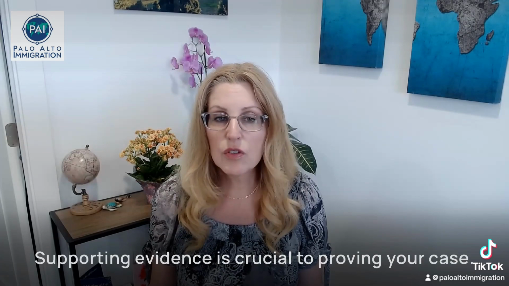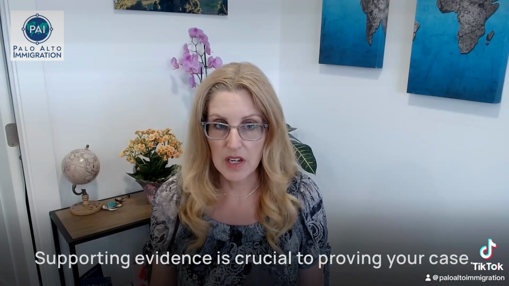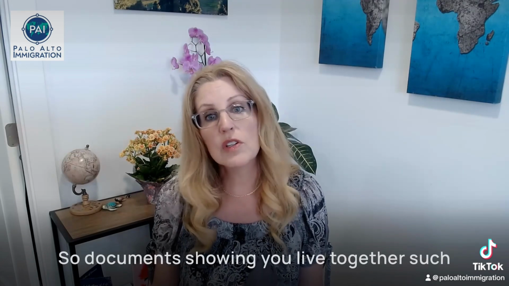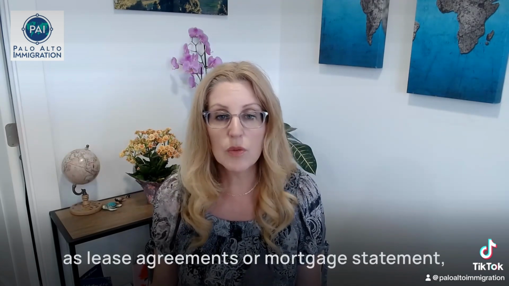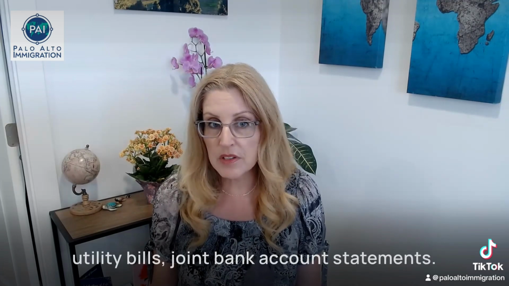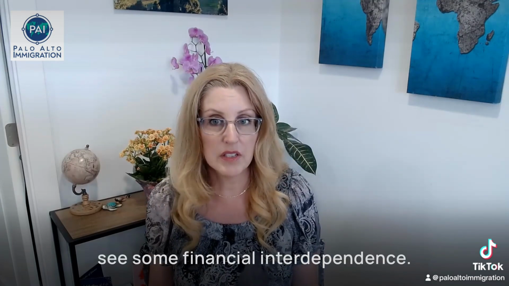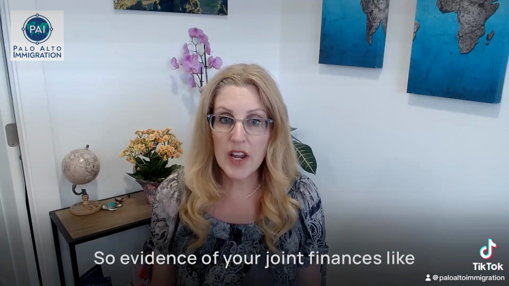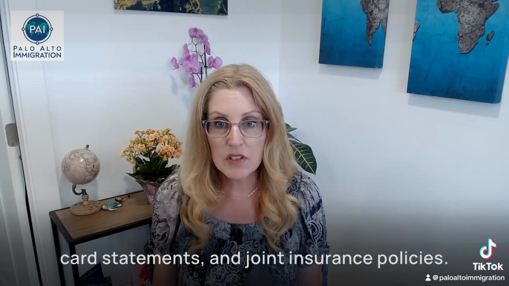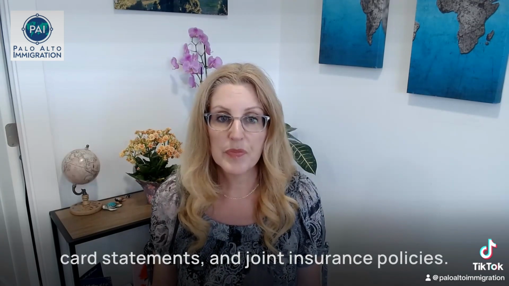While this is happening, third, gather strong evidence. Supporting evidence is crucial to proving your case. This may include proof of cohabitation, so documents showing you live together, such as lease agreements or a mortgage statement, utility bills, joint bank account statements. USCIS will also want to see some financial interdependence, so evidence of your joint finances like a jointly filed tax return, joint credit card statements, and joint insurance policies.